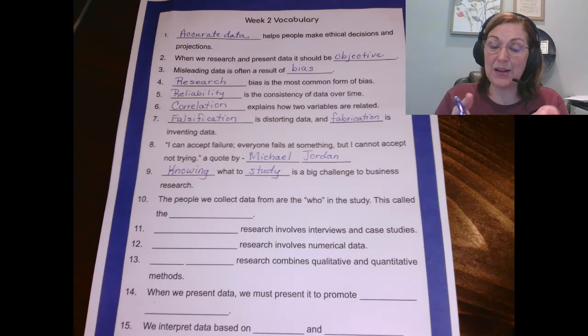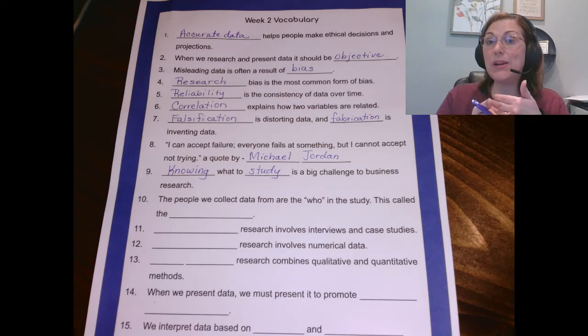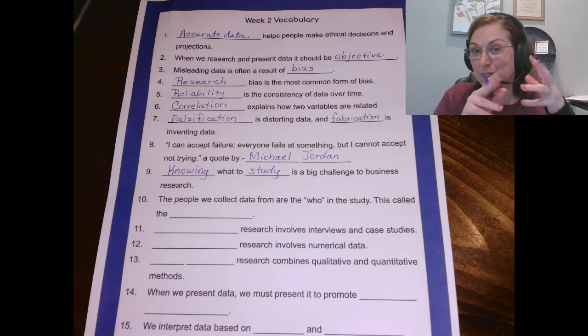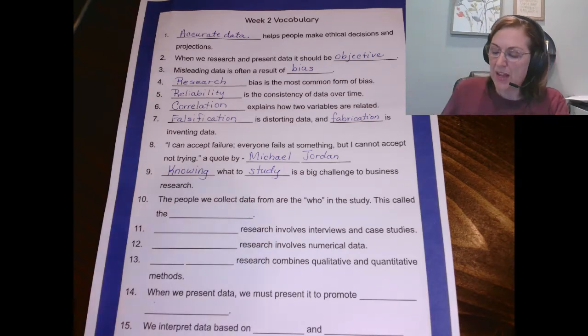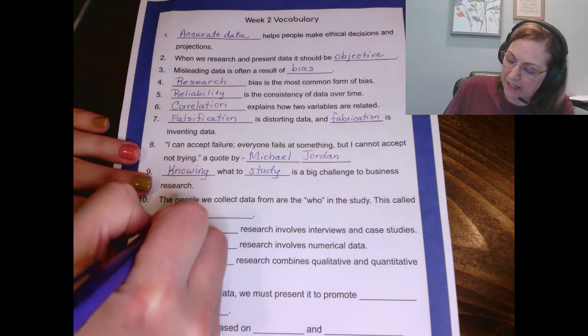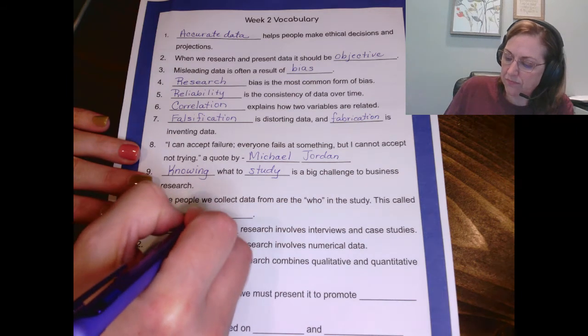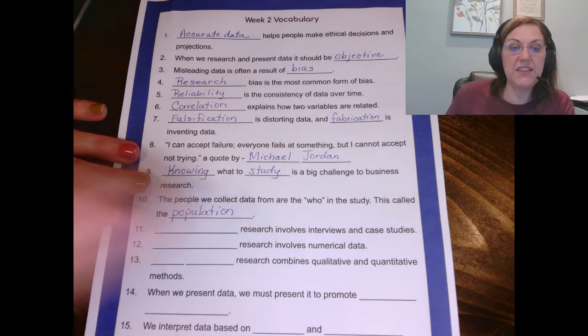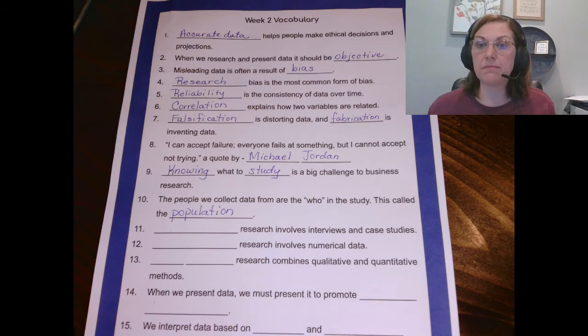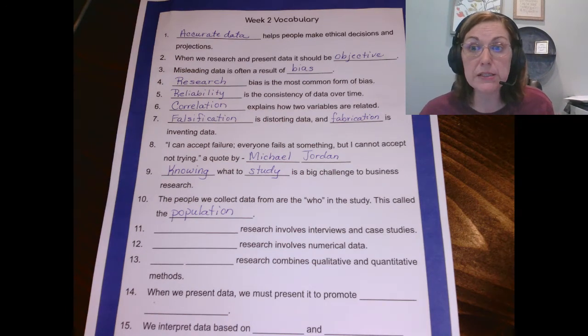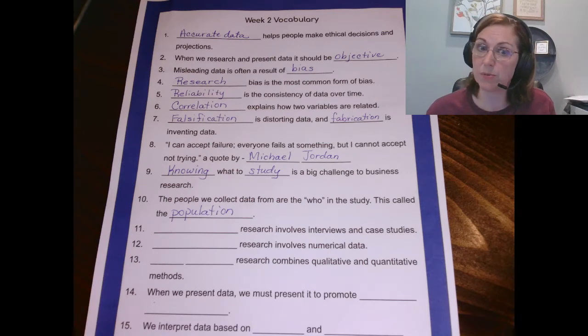Once we decide what we're going to study, then we can look at the people we want to collect data from. These are referred to as the who in the study, and this is called the population. This is where we're going to collect the data. It could be from our customers, could be from our clients, could be from our employees, depending on what we're trying to decide, what we're researching.